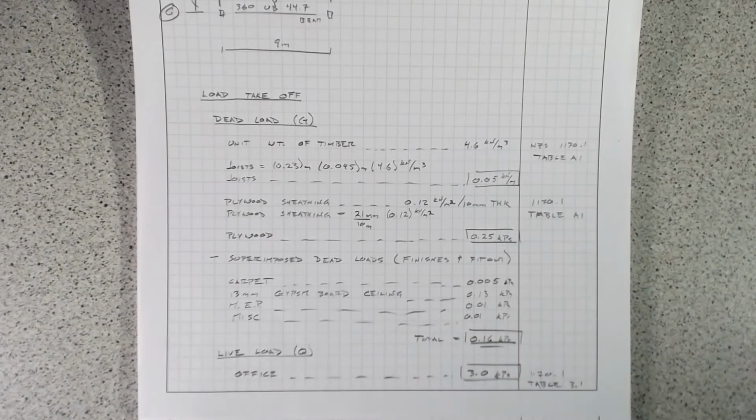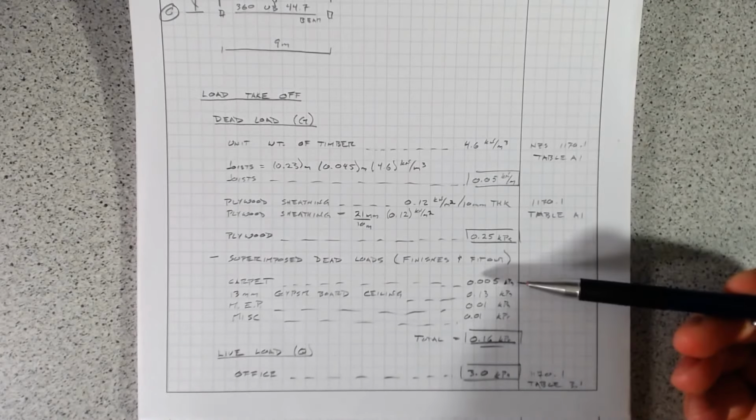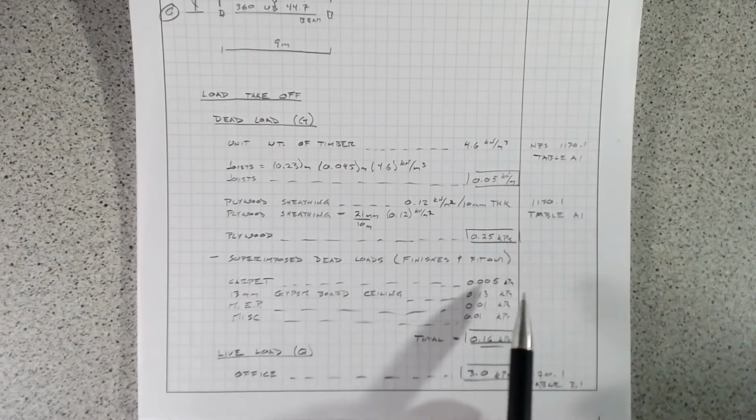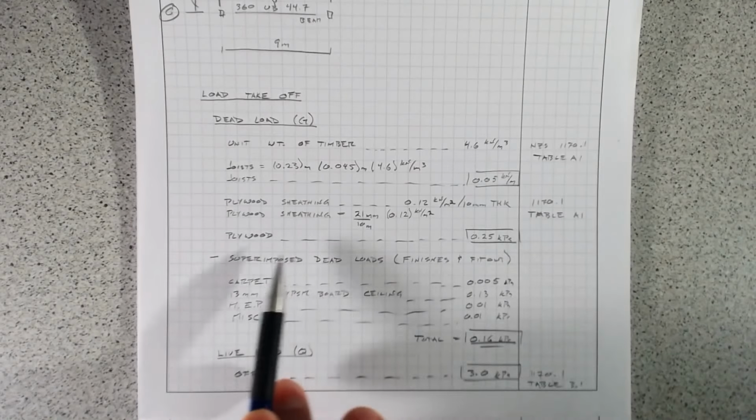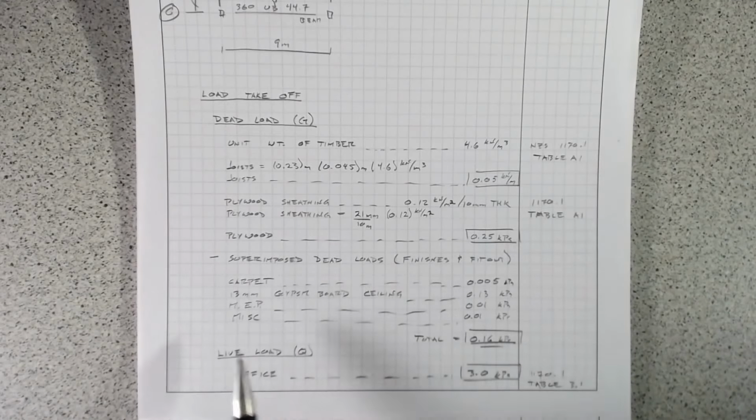And we'll throw some miscellaneous on there as well, just for anything we might have missed. And then if you add up all of your total superimposed dead load, so the superimposed part, this is anything other than the self-weight of the structure that is permanent to the structure. That's going to be 0.16 kPa.